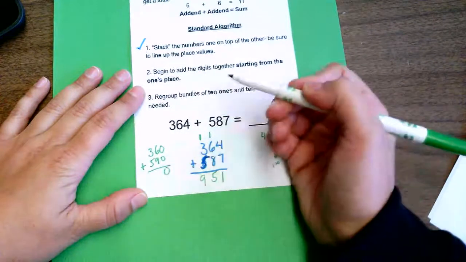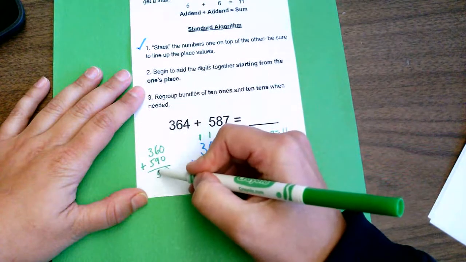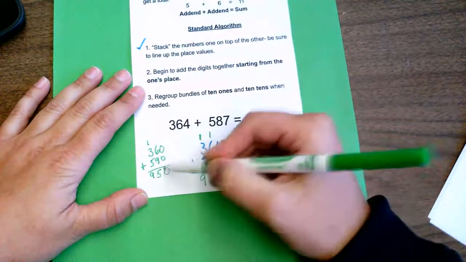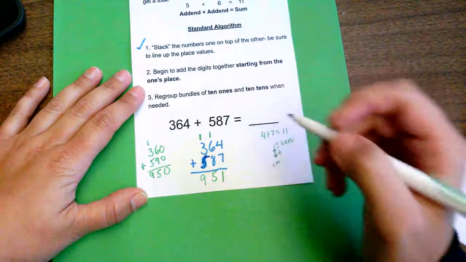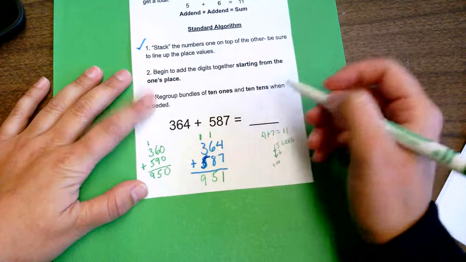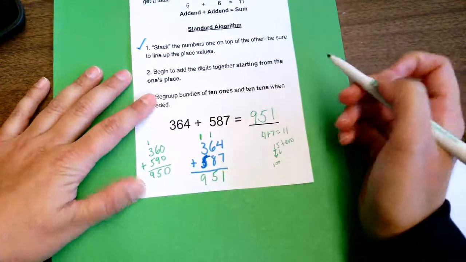0 and 0 is 0. 9 and 6 is 15. Carry my 1, 8, 9. So 950. Wow, those are really close. So I know that my answer is definitely reasonable. So 364 plus 587 equals 951. Awesome. All right, let's do a couple more.